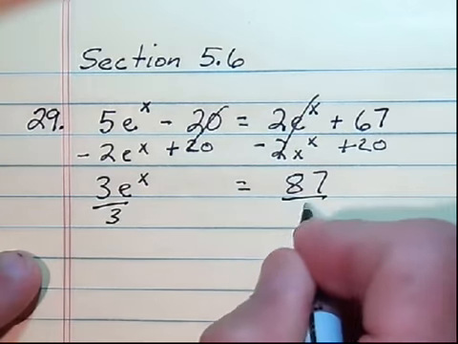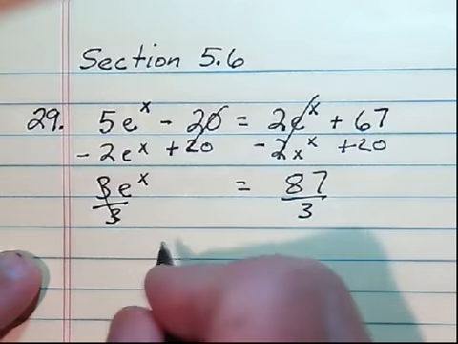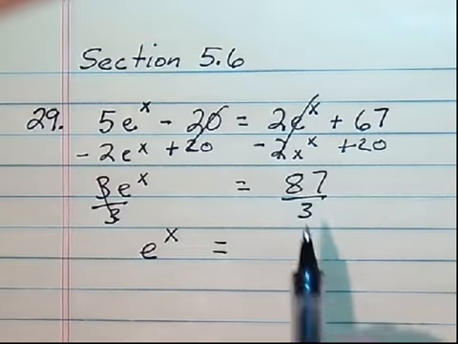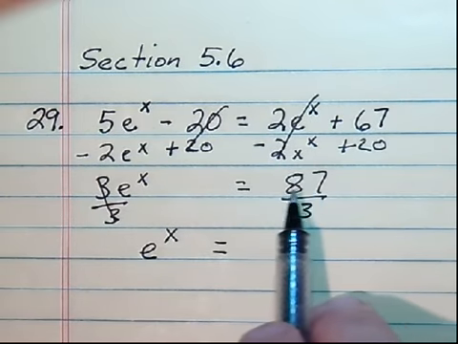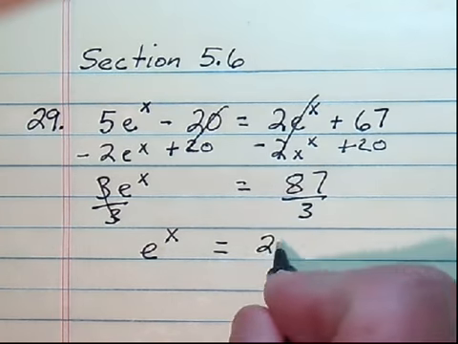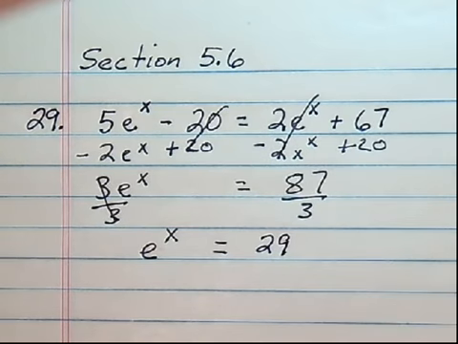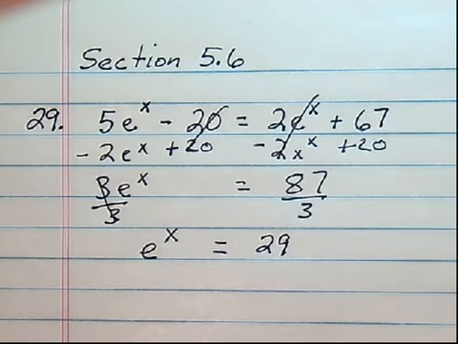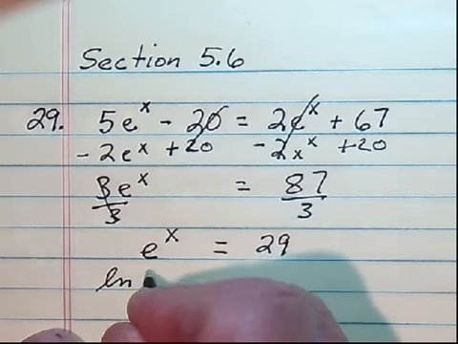So I'll divide both sides by 3. E to the x equals, because these digits add up to 15 and 15 is divisible by 3, we know that 87 is divisible by 3. You can use your calculator, but it's 29. The reason I knew that was because 90 divided by 3 is 30, and this is just 3 less, so it would be 29. Once we have it to this point, technically we could take log of both sides, but I will show you why we'll take ln of both sides here in a second.